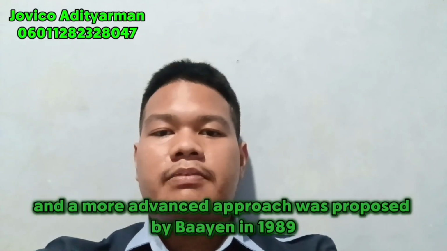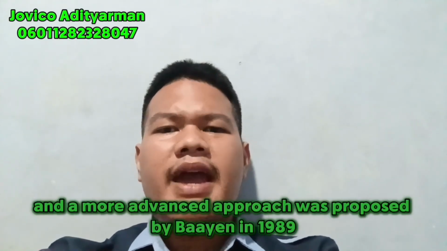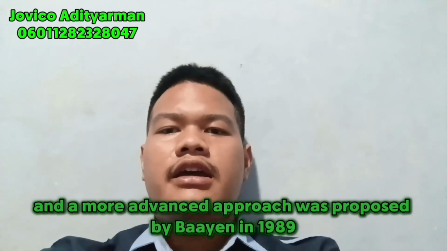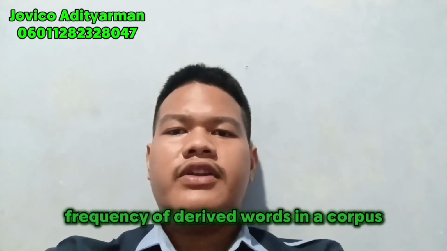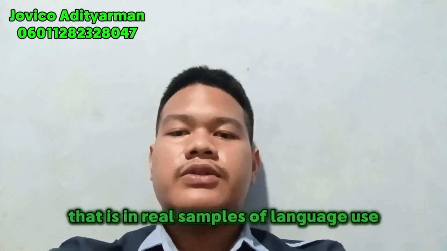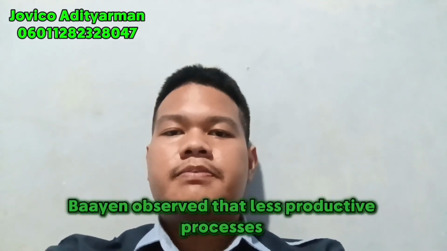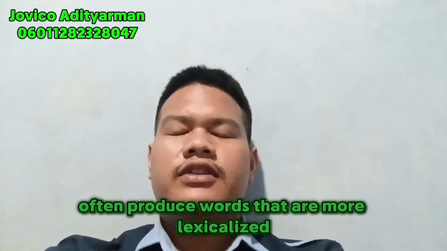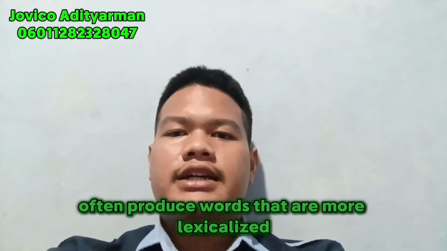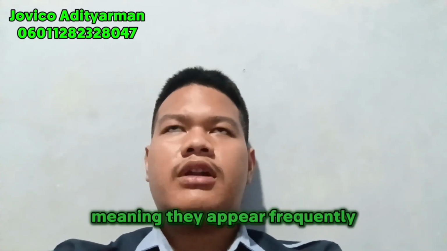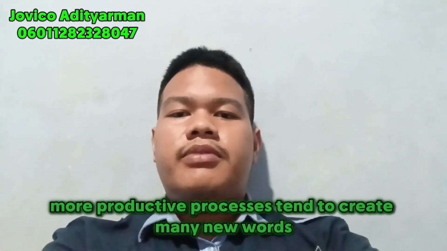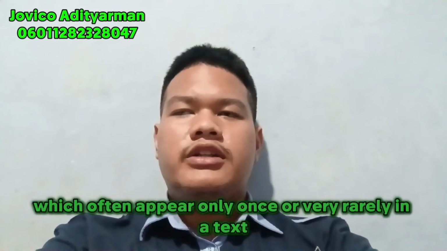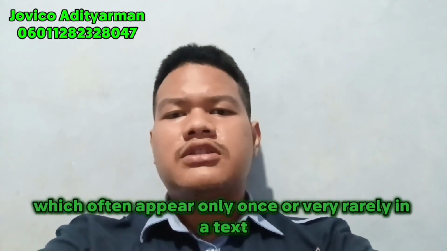And a more advanced approach was proposed by Baayen in 1989, and it focuses on the token frequency of derived words in a corpus, that is, in real samples of language use. Baayen observed that less productive processes often produce words that are more lexicalized, meaning they appear frequently but are not used to form new words.